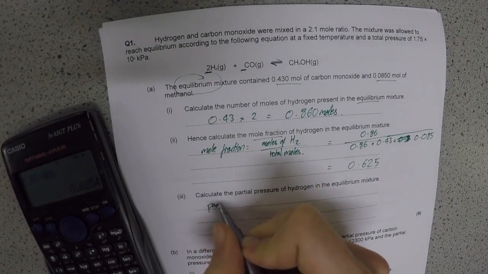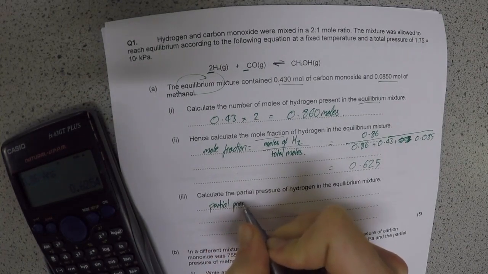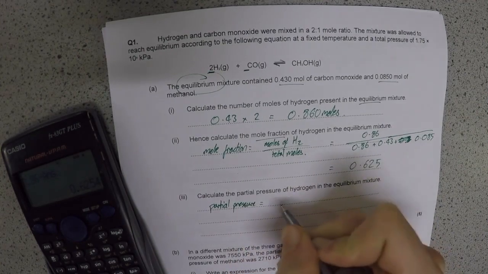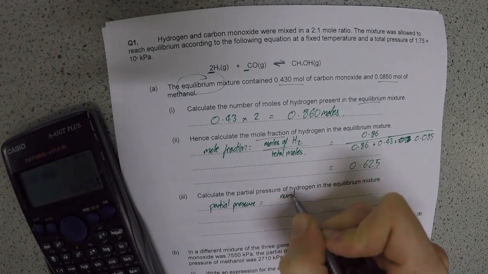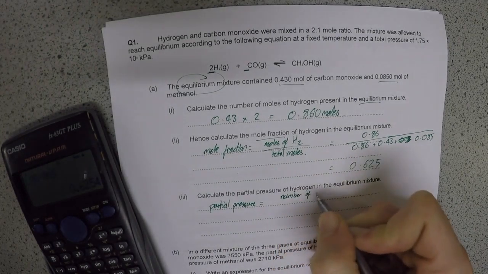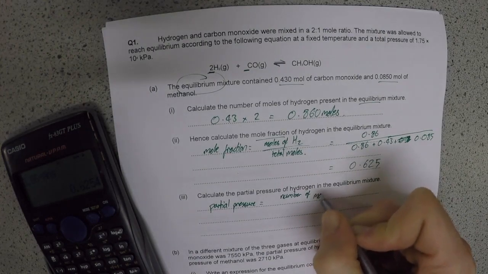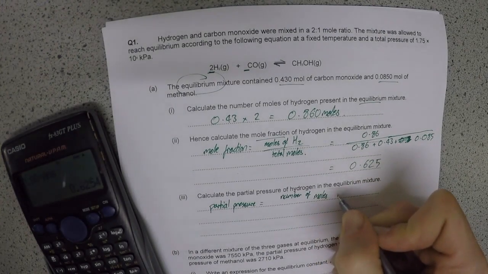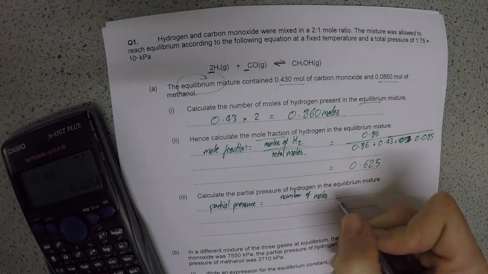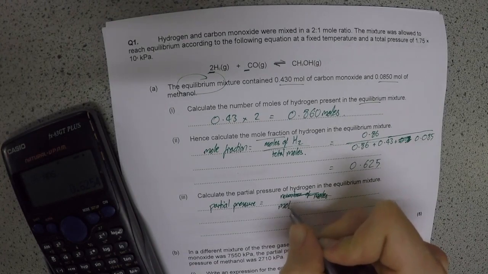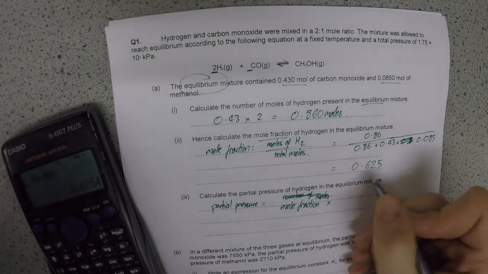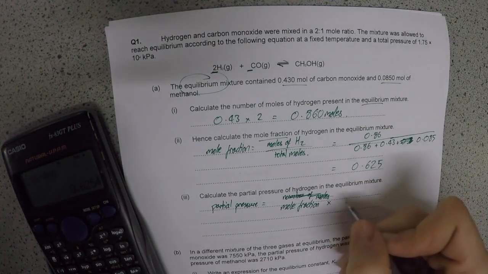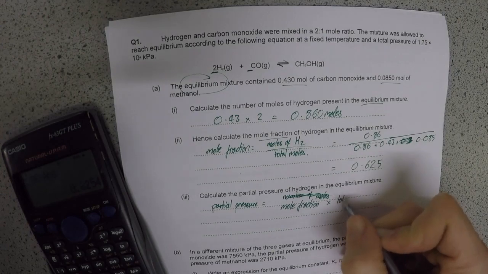So partial pressure equals the mole fraction, which I've just worked out, 0.625, times the total pressure.